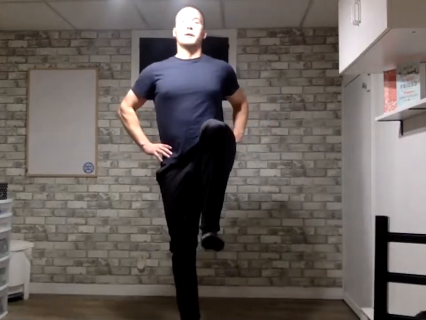All right. If that feels easy for you too, you can make it harder by extending up onto your toe on your plant leg and by holding this position here, like an isometric hold right here. 1, 2, 3, and then back down.